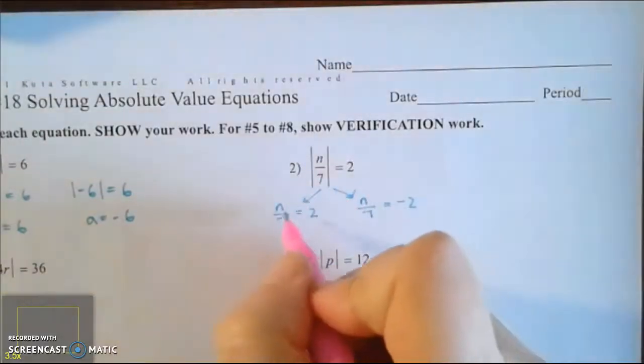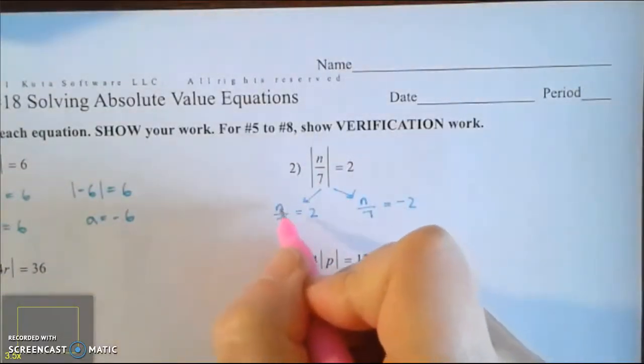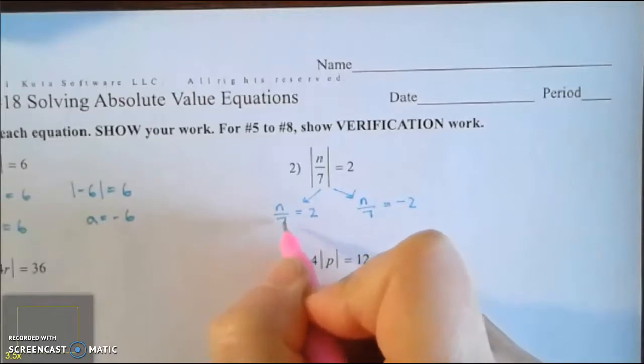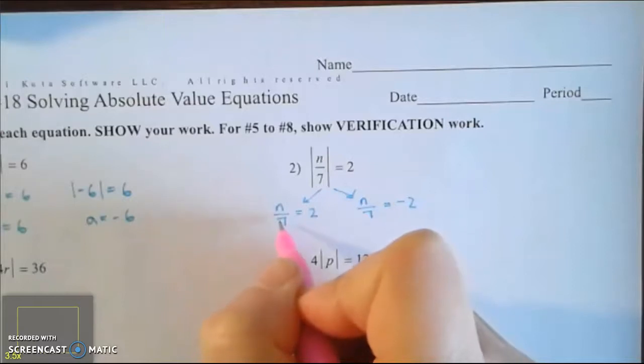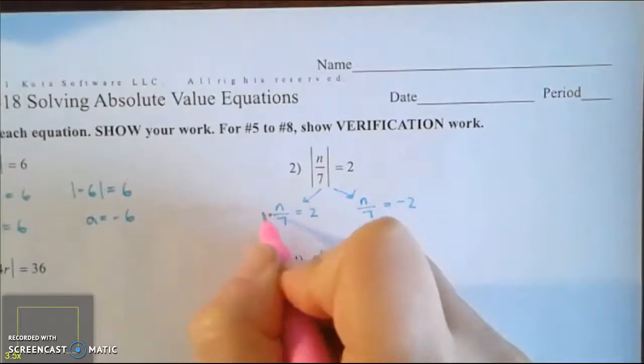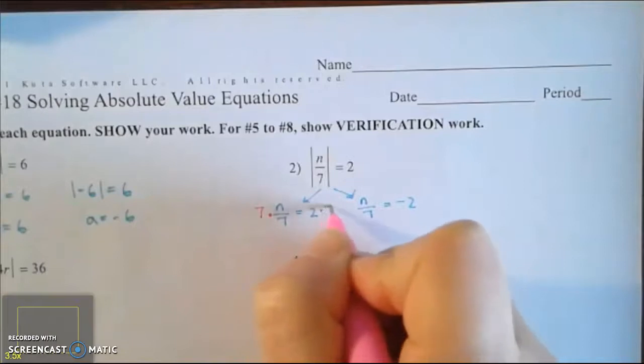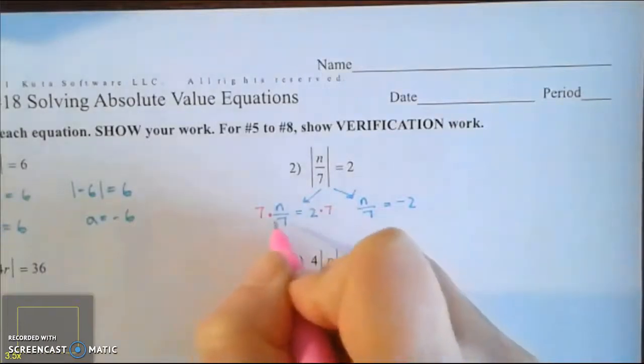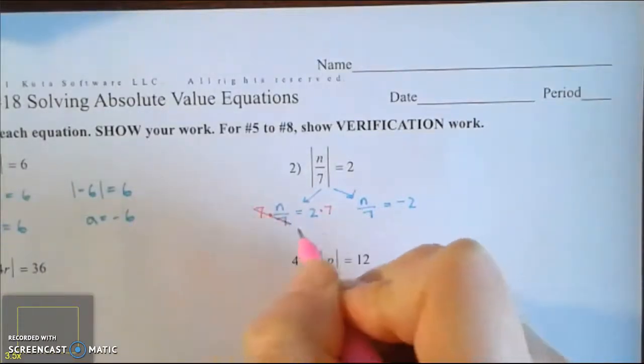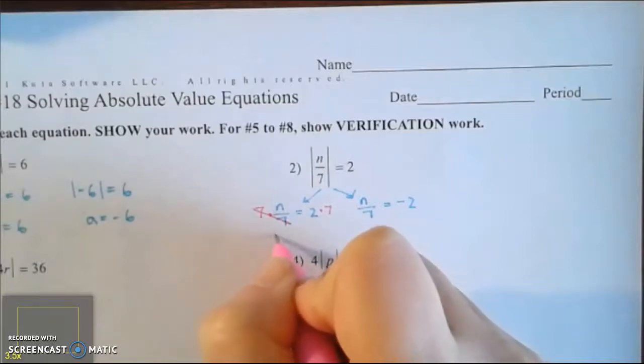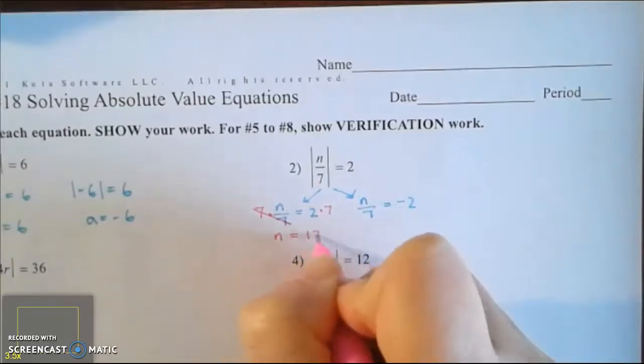Okay, now we don't want n divided by 7, we want just n. So how can we get rid of this 7? 7 is being divided from n, so how can I undo divide by 7? We multiply both sides by 7. That would cancel out to be my giant 1, and that leaves us with n is equal to 14.